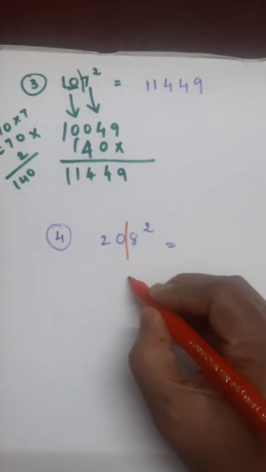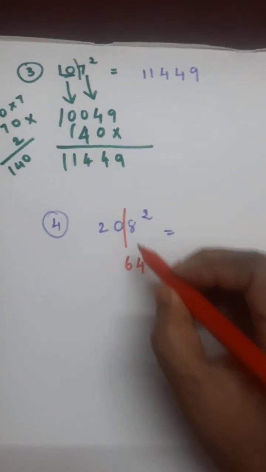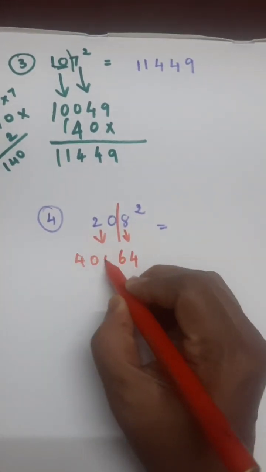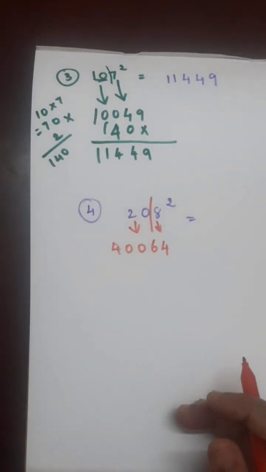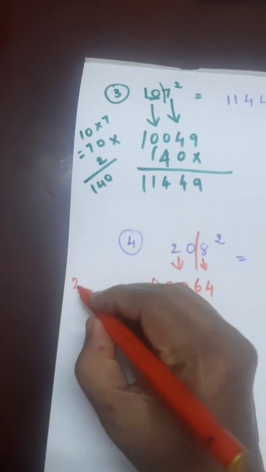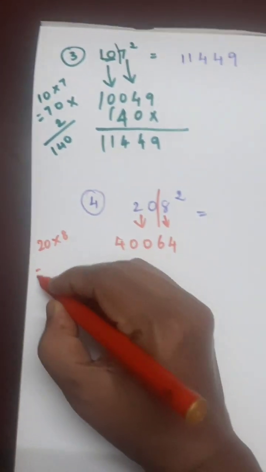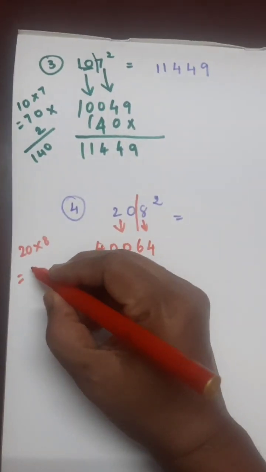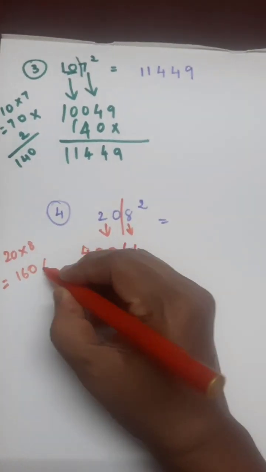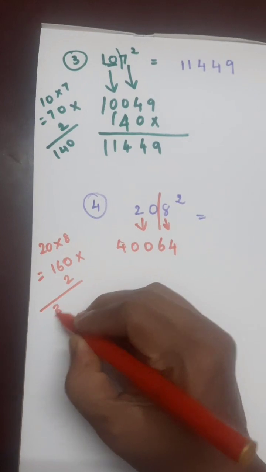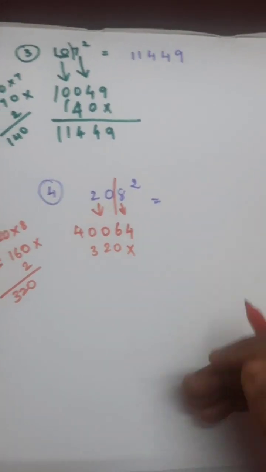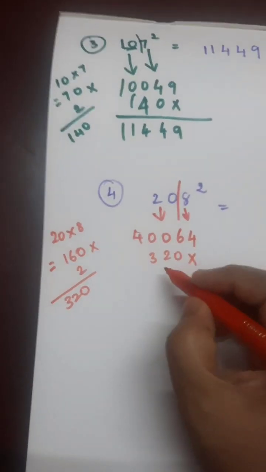8 square. 8 square is 64. And then 20 square. 20 square is 400. These things are easy for us to remember. Then 20 into 8. 20 into 8 is 160. Double it, you will get 320. So 320. Here, the last digit you will not write anything, so you will put an x.